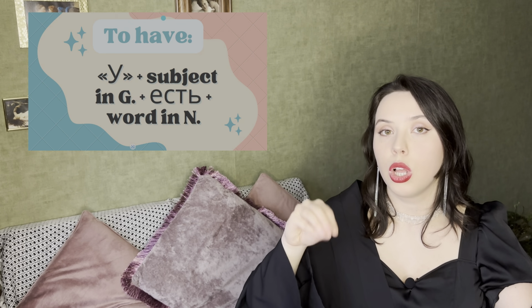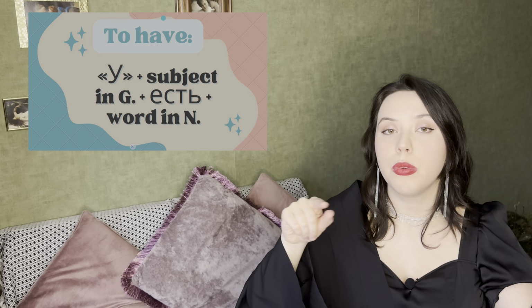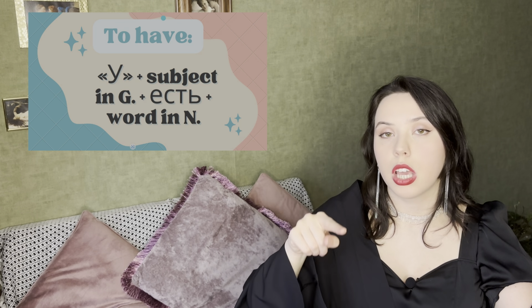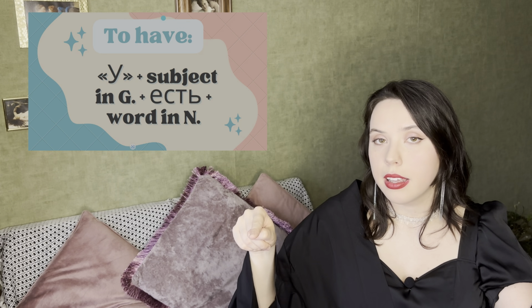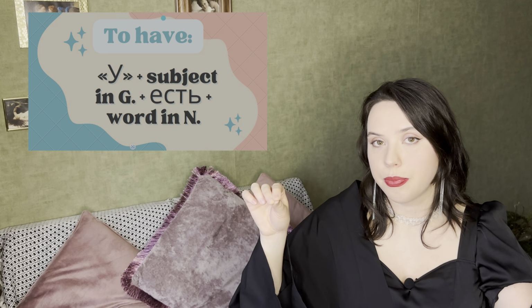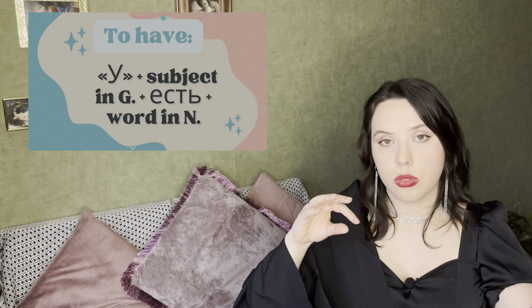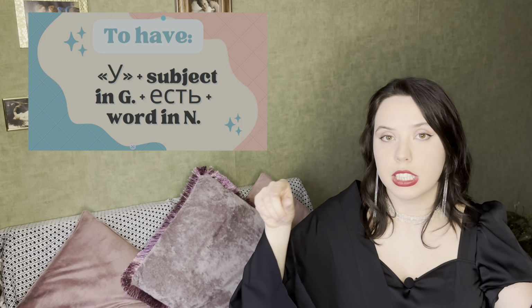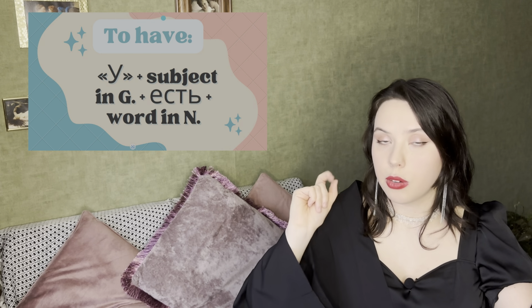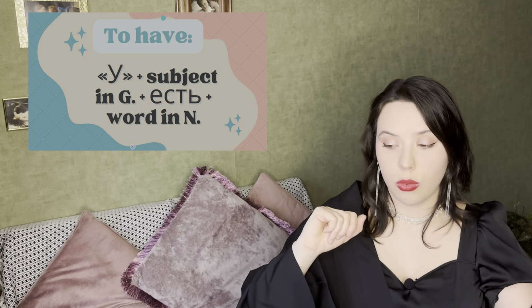For example, лягушка will be already лягушки in genitive. And we will say у лягушки. And that means already that frog has something. And then, after we made this у plus subject in genitive, goes verb есть. Here we use it, but also not always.